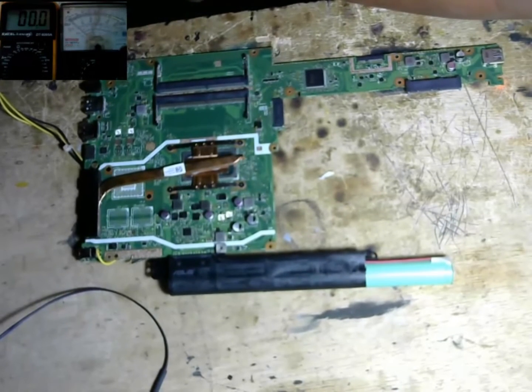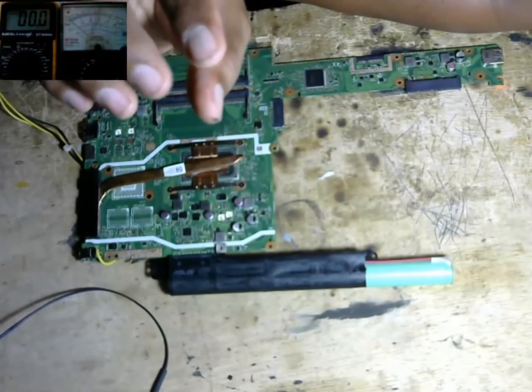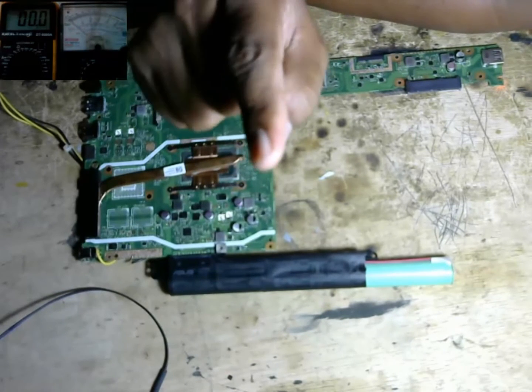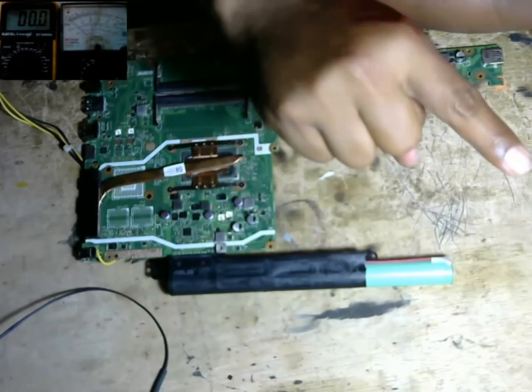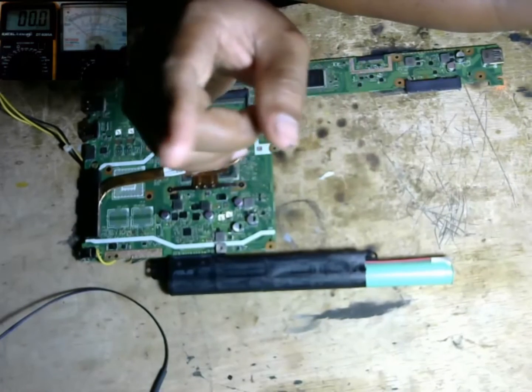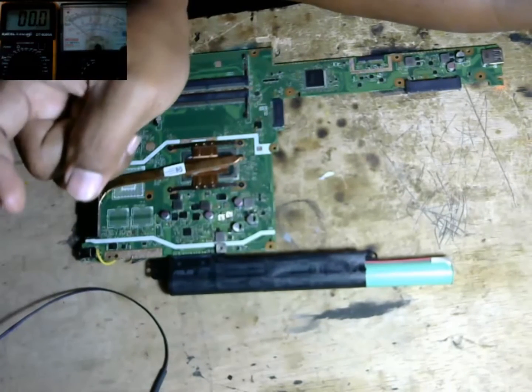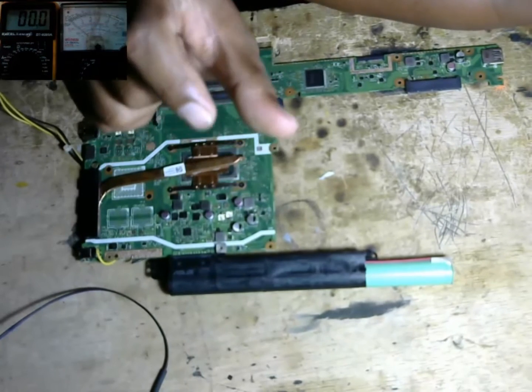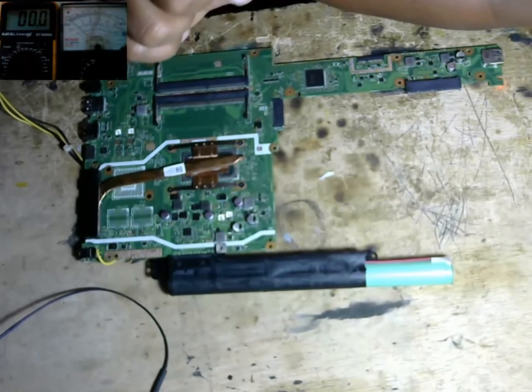At the comparator system of the motherboard, as we have now, there is a MOSFET from the charger and a MOSFET from the battery that is controlled by the charger IC.